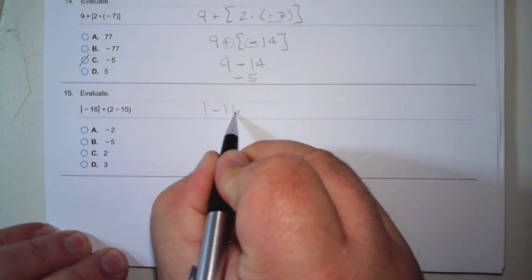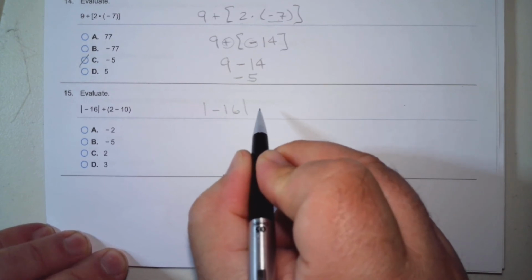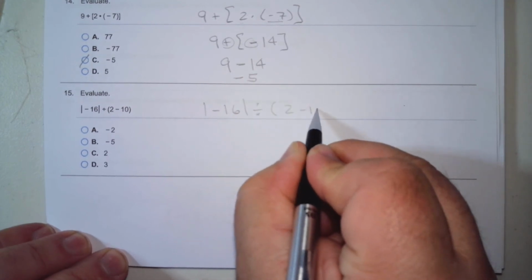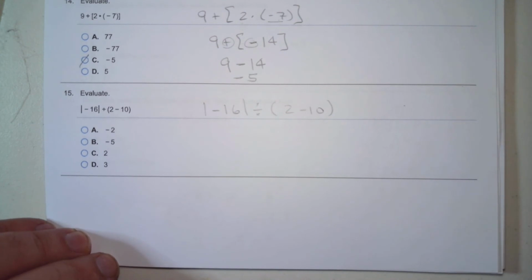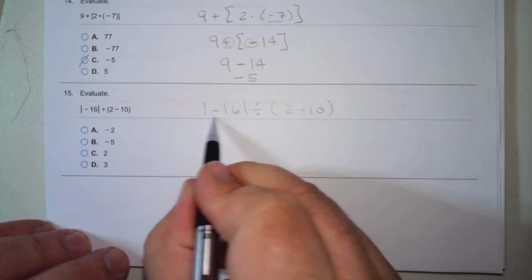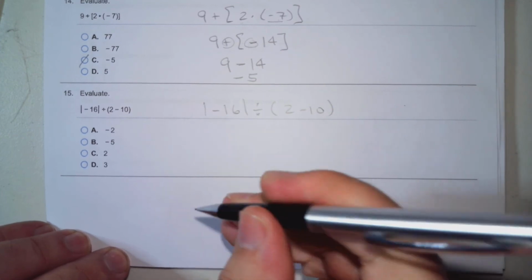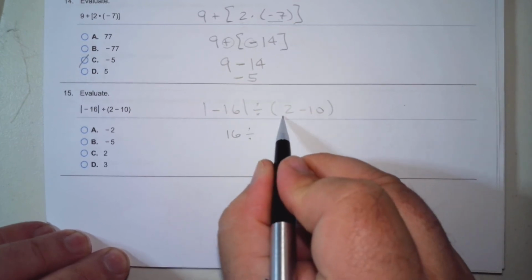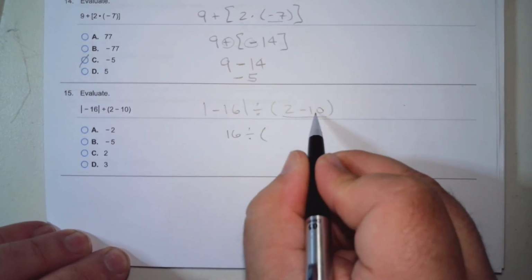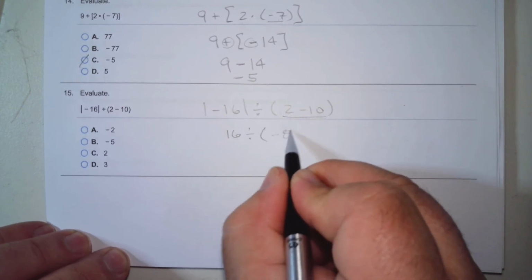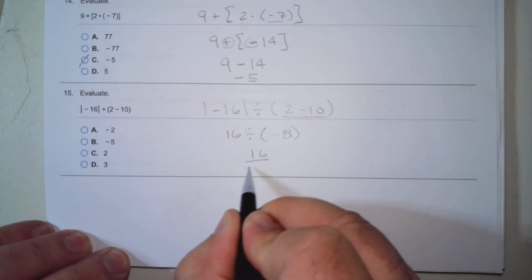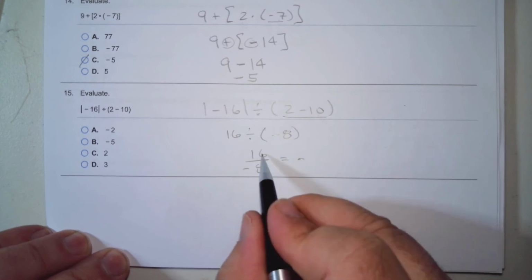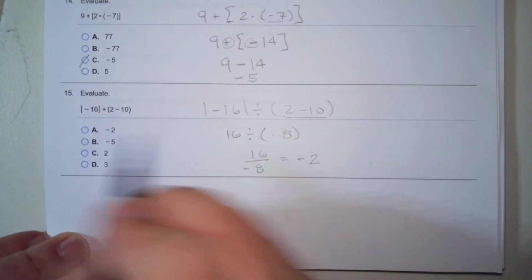Absolute value of negative 16 divided by 2 minus 10. Absolute value of negative 16 is 16. Inside parentheses, 2 minus 10, 10 is bigger, so it's negative. 10 minus 2 is 8. So you have 16 divided by negative 8. Only one negative, so the answer is negative. 16 divided by 8 is 2. The answer is negative 2.